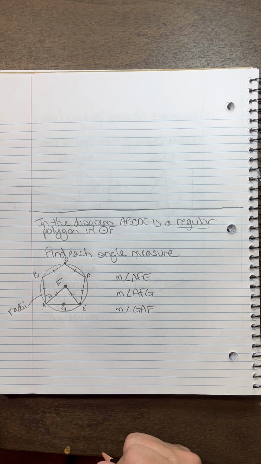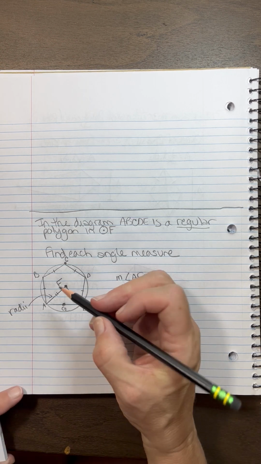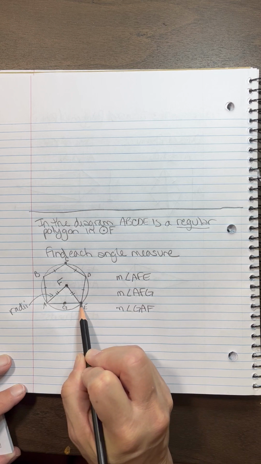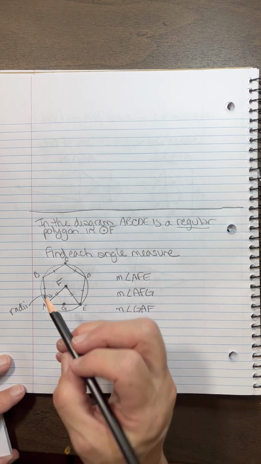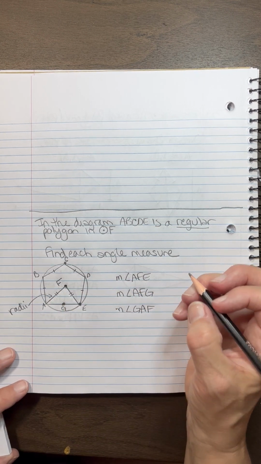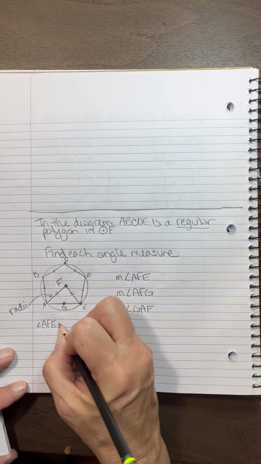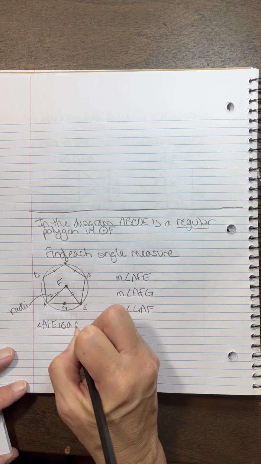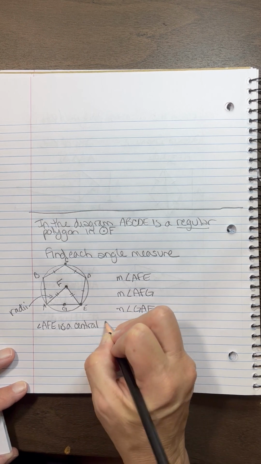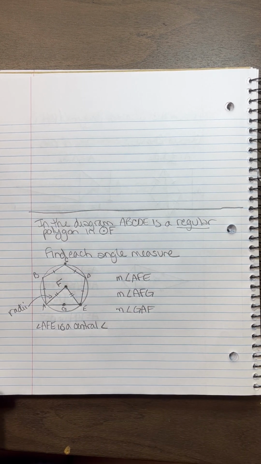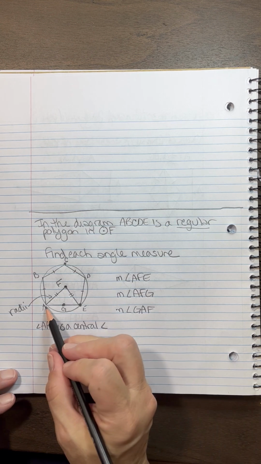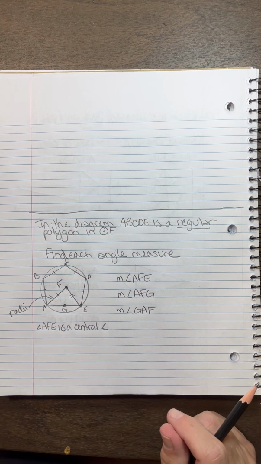If we first look at AFE, AFE is a central angle. So let's put that in your notes. Okay, what do we know about central angles? They're the same measure as the arc, right?